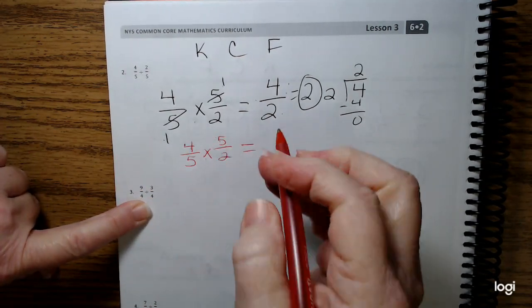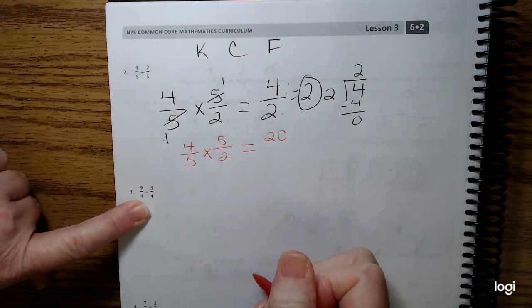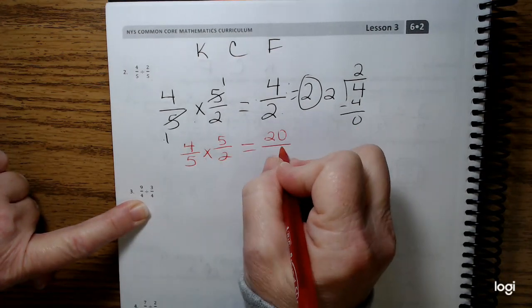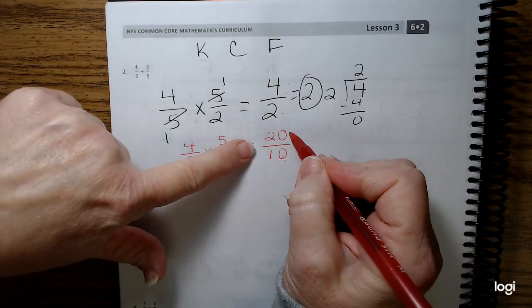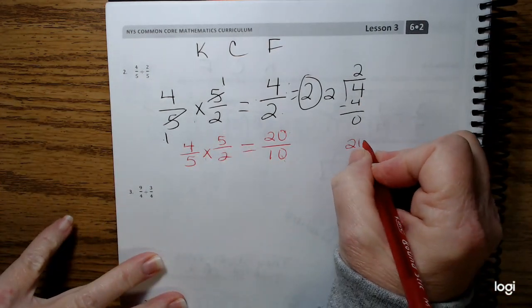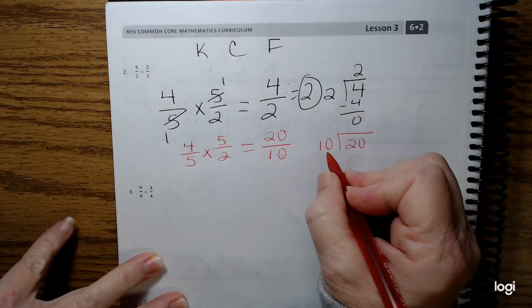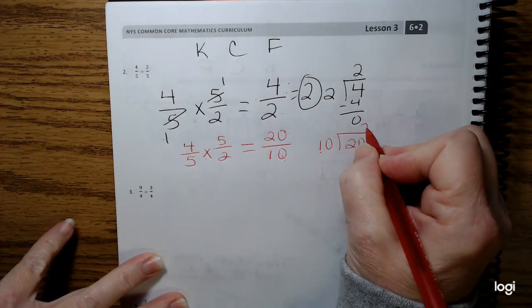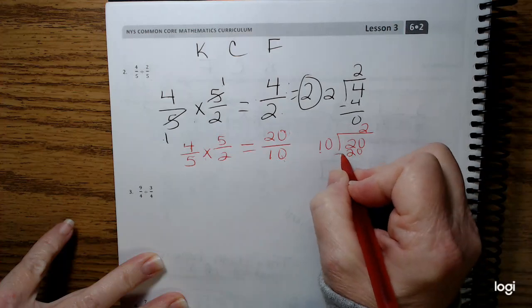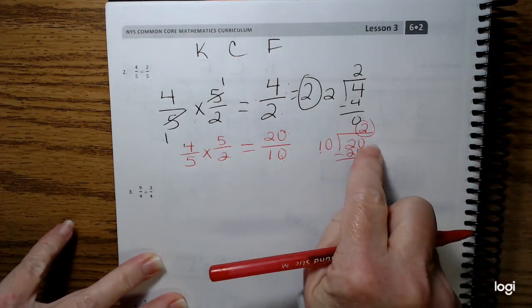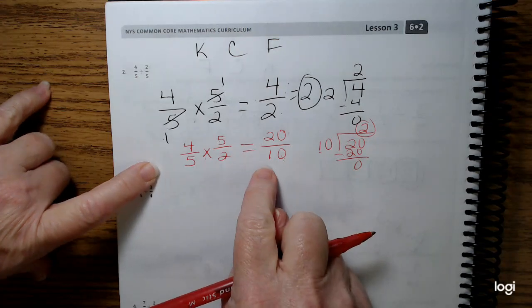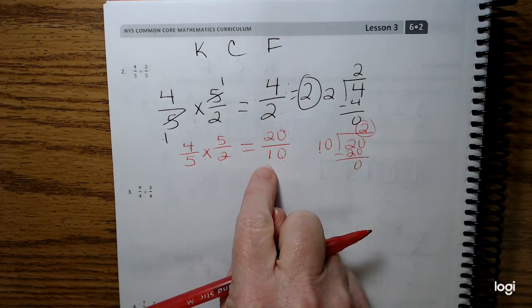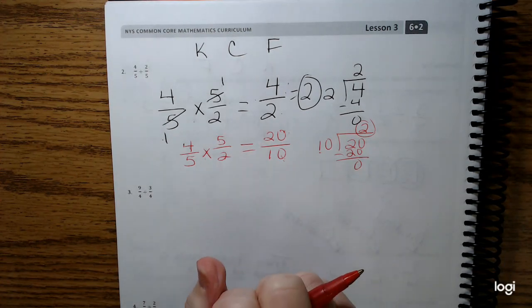4 times 5 is 20. 5 times 2 is 10. I still have a top-heavy fraction. I have 20 divided by 10. Well, most of us know that 10 goes into 20 2 times. And if you notice, look at this, same answer. So if you don't simplify the problem, you will eventually get the same answer. It just might take you a little bit longer to solve the problem.